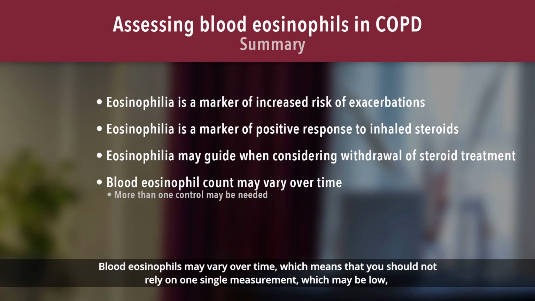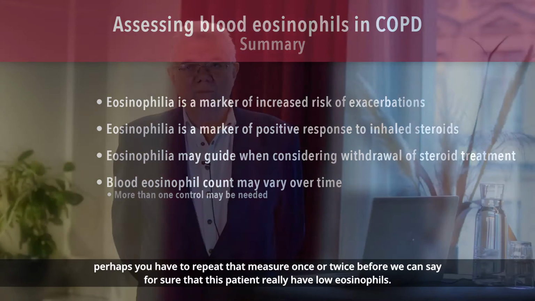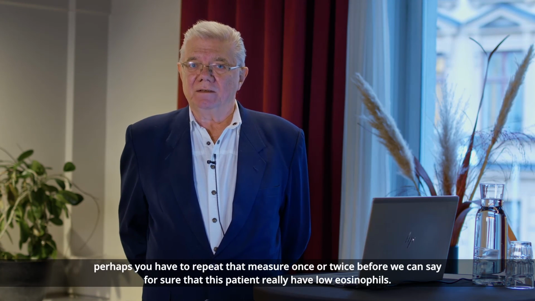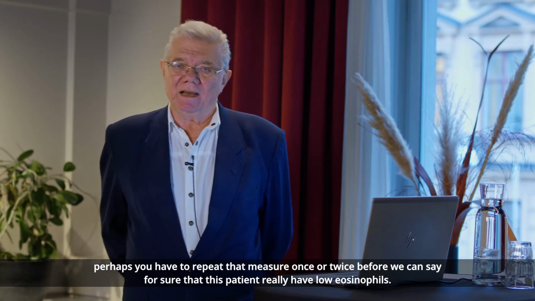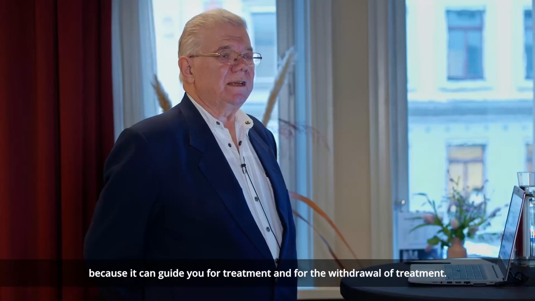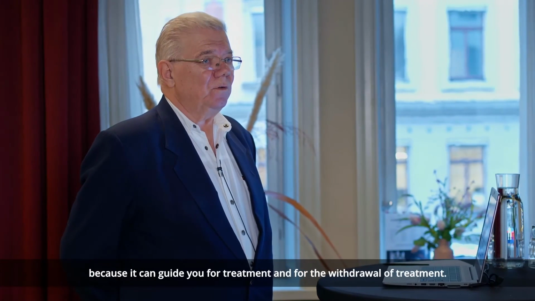Blood eosinophils may vary over time, which means that you should not rely on one single measurement, which may be low. Perhaps you have to repeat that measure once or twice before you can say for sure that this patient really has low eosinophils. And lastly, blood eosinophils may improve your possibility to have a personalized approach to your COPD patient, because it can guide you for treatment and for the withdrawal of treatment.